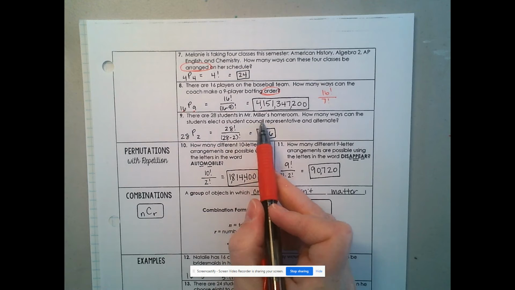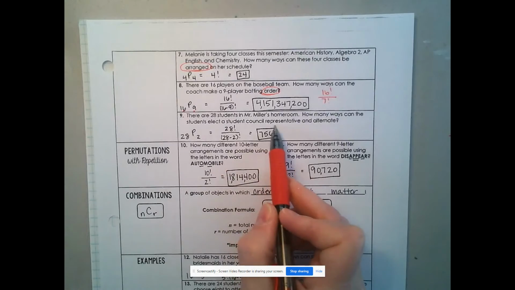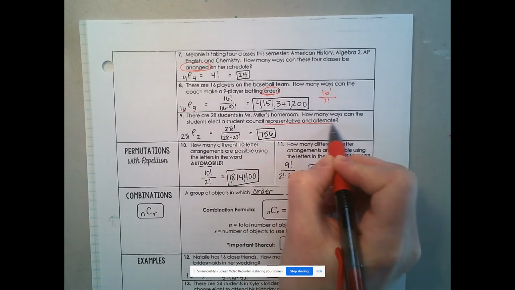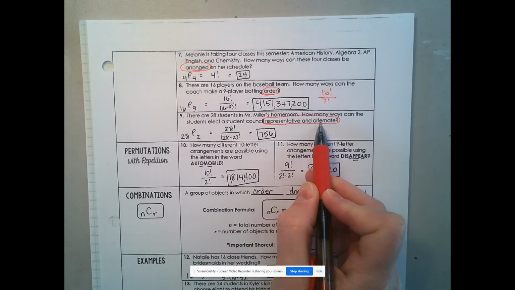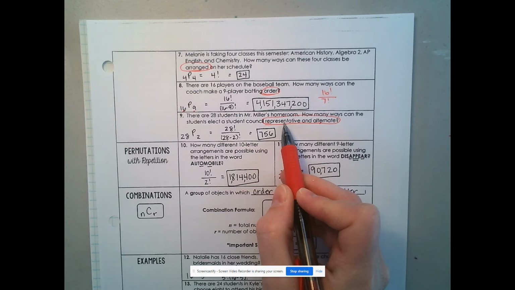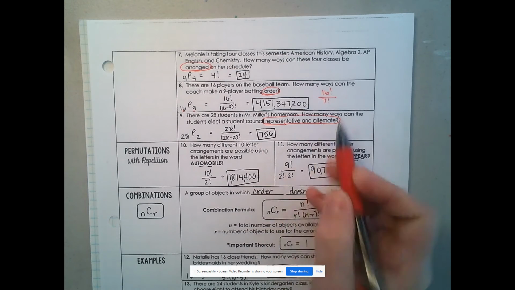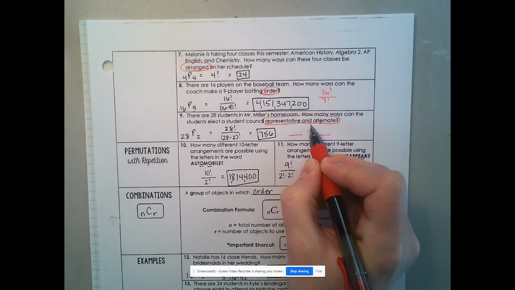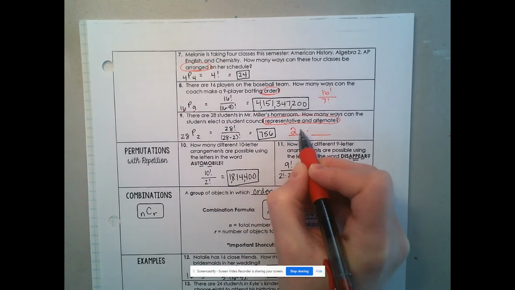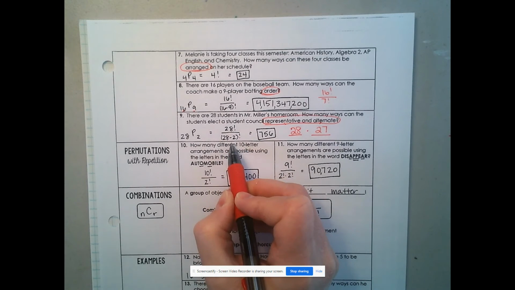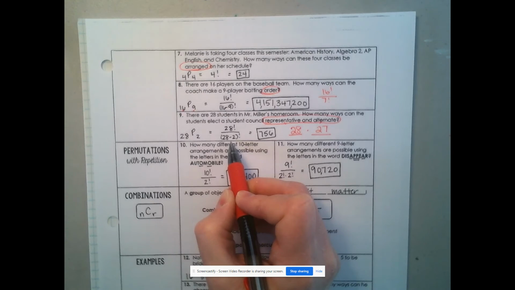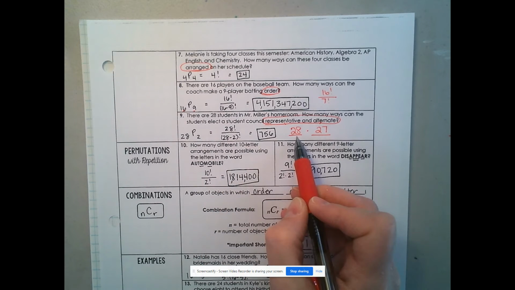There are 28 students in Mr. Miller's homeroom. How many ways can the students elect a student council representative and alternate? So here's where the order comes in. Are you the representative, or are you the alternate? So there is a difference, right? If I get elected representative, it's kind of like coming in first place, and getting elected alternate is kind of like coming in second place. So I'm really filling 2 positions. Order matters. And I've got 28 kids to choose from for representative. If Melanie gets picked for representative, there are 27 kids left who could get picked for alternate. Here, you've got 28 factorial, basically over 26 factorial. So everything from 26 down gets canceled, which is why you're left with only 28 and 27.